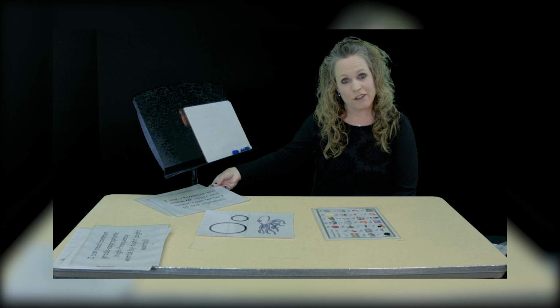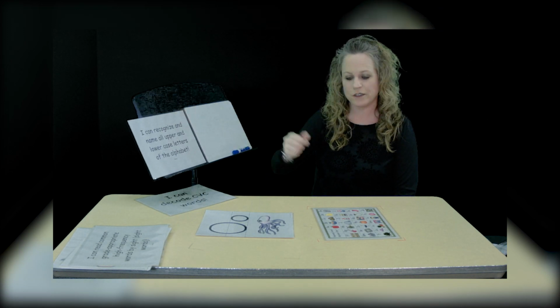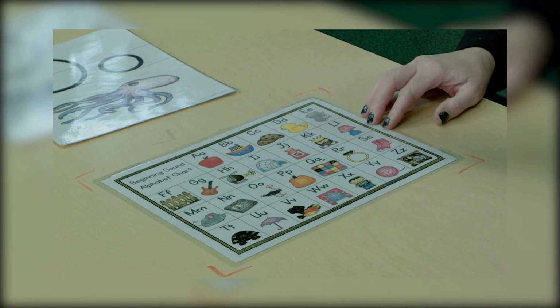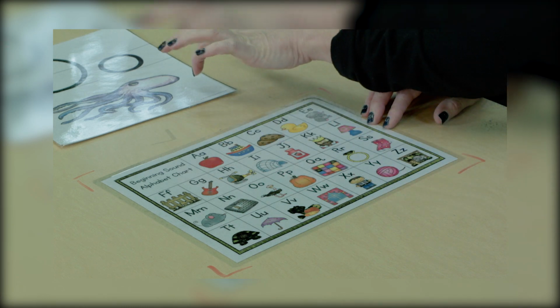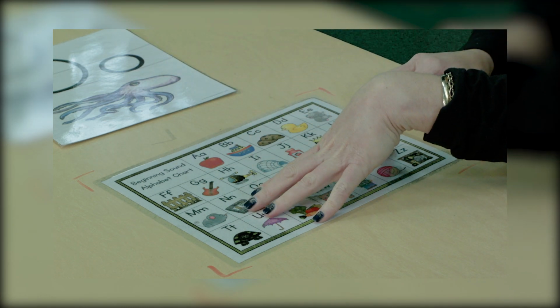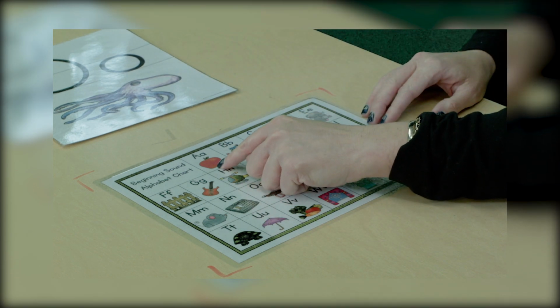I'm going to go back to the learning target about recognizing uppercase and lowercase letters of the alphabet. I have a full sheet of the whole alphabet. I'm going to start with the letter A. I've chosen a card just randomly. I'm going to stop on my alphabet card when I get to this letter, and it will look like this.